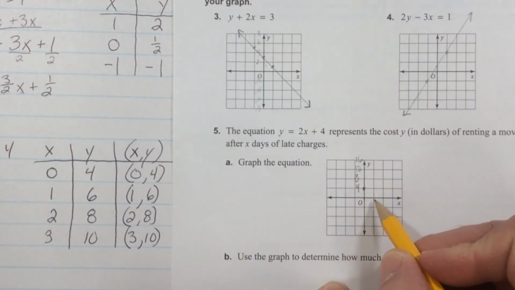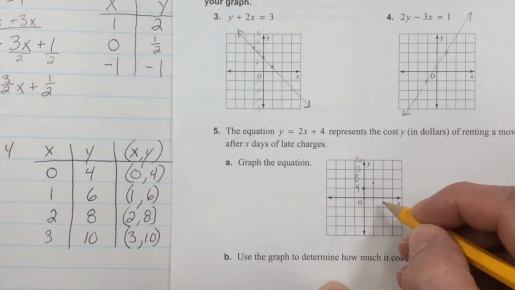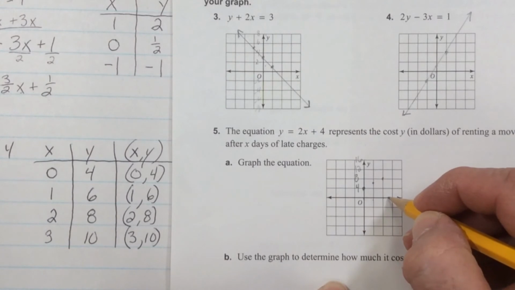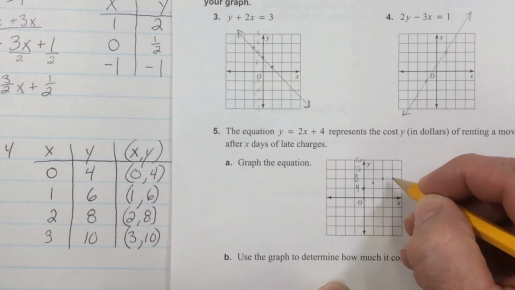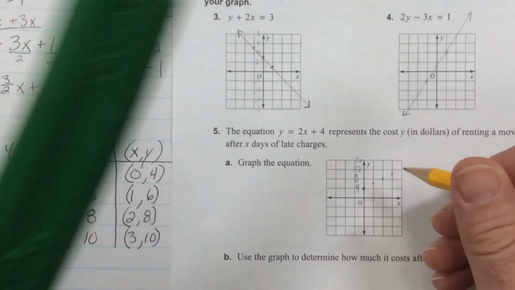All right, so for 0, 4 is my first point. My next one is 1, 6, so that'll be halfway between 4 and 8 there. 2, 8, and 3, 10, which will be halfway between 8 and 12. So right there.